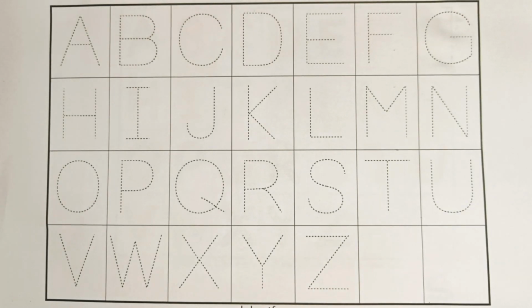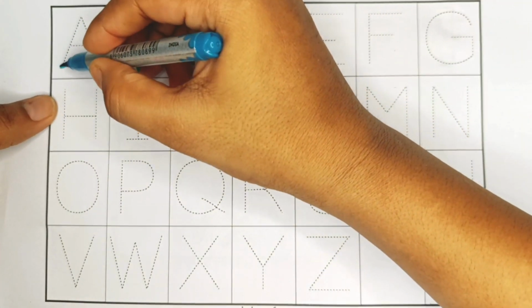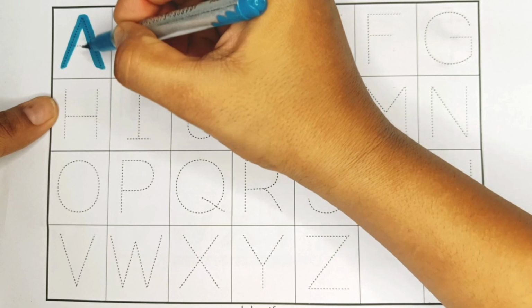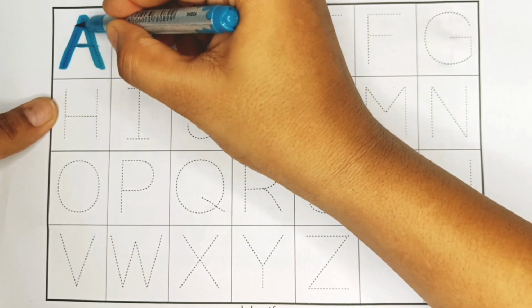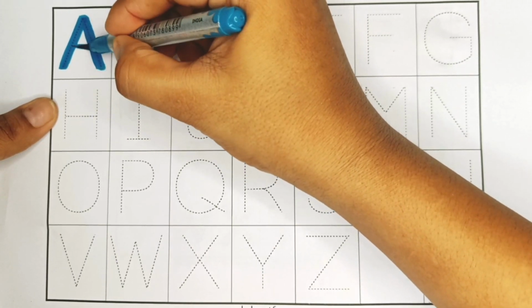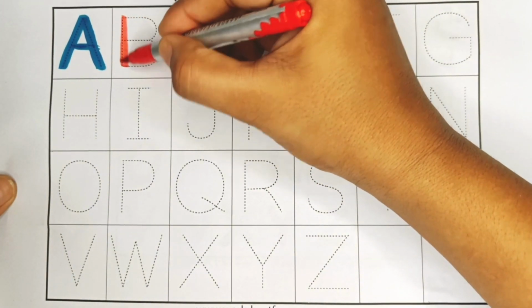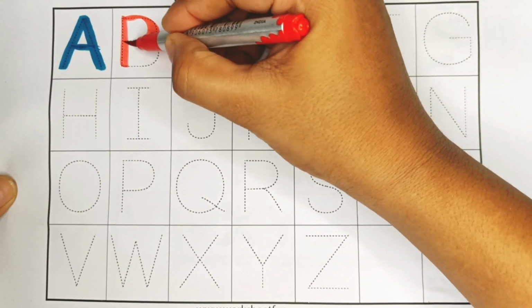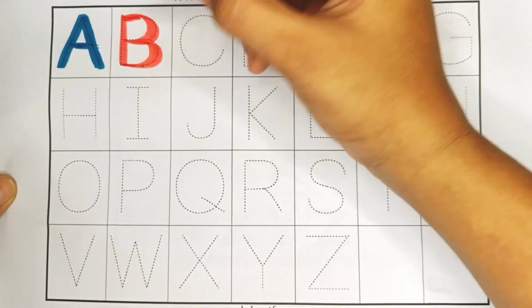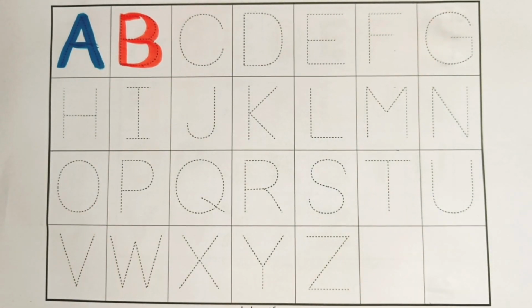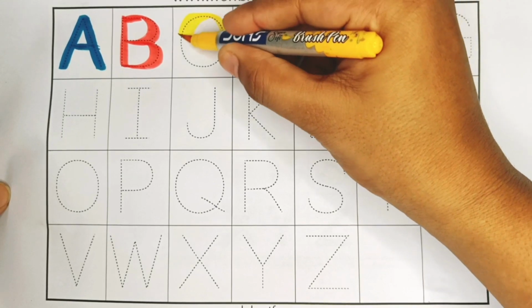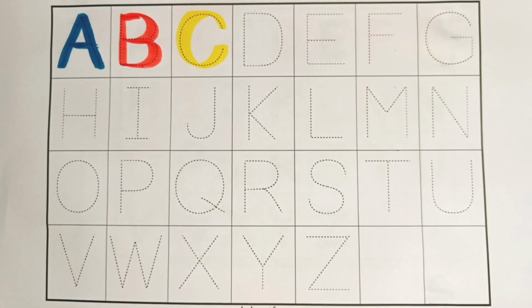Let's start. A for aeroplane. A for aeroplane. B for broccoli. C for car. D.